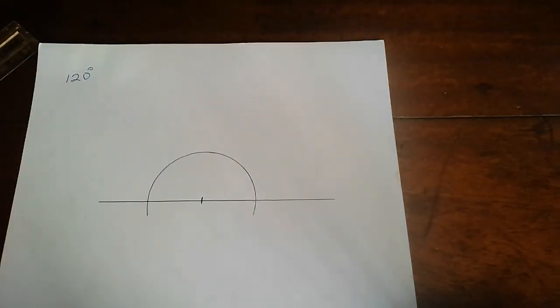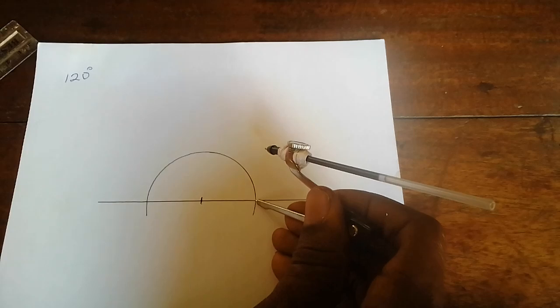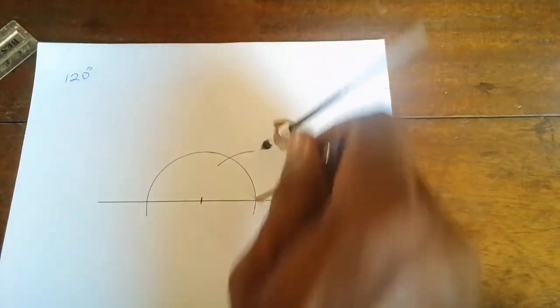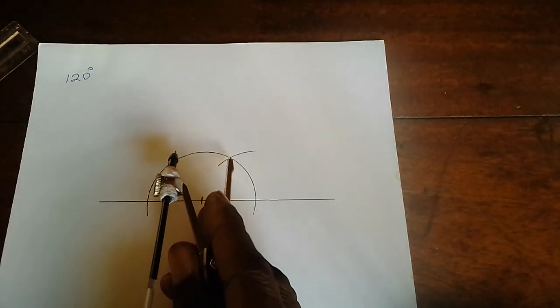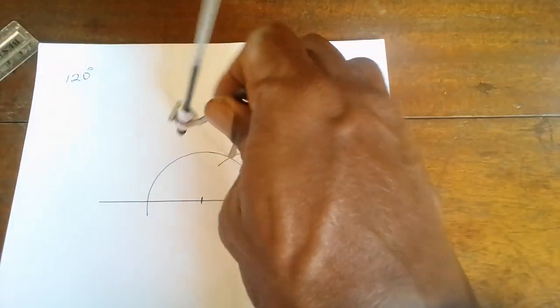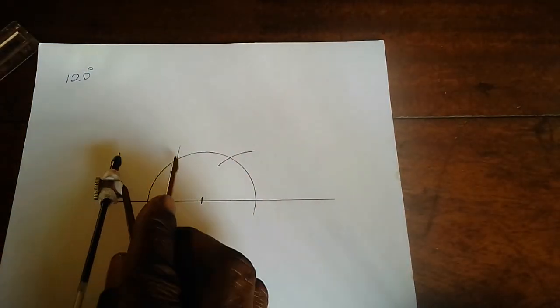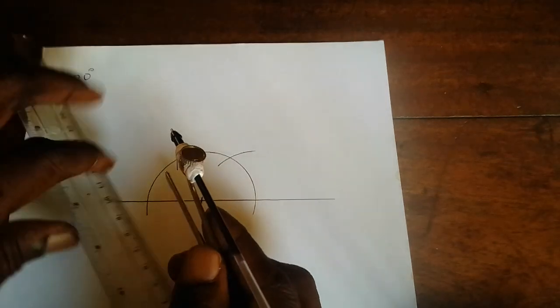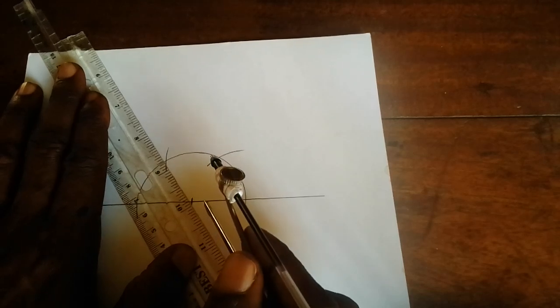When you draw the semicircle, place the pin of your compass at this point of intersection down here and strike the arc. So that's 60. Again, at the point of intersection of this curve, place the pin at this point also to strike another arc on the other side of the semicircle. Join this center with the point of intersection there. So you join the two together.